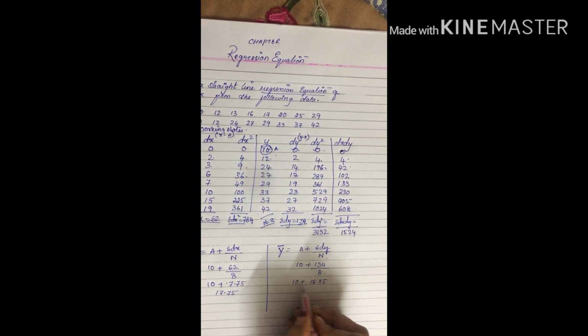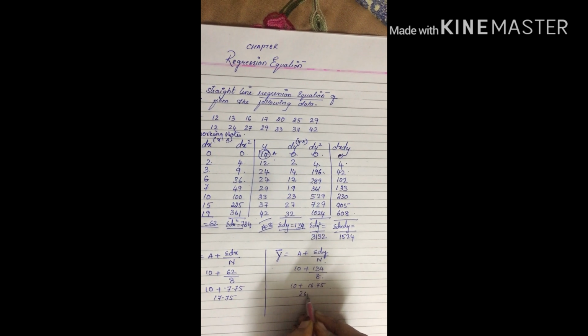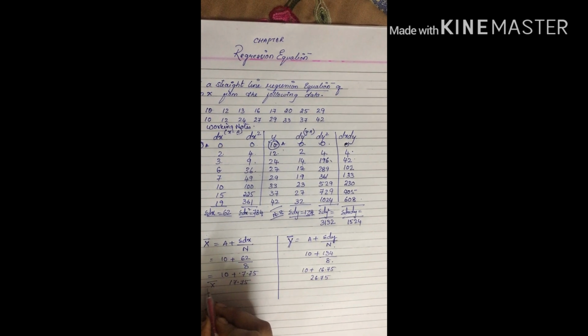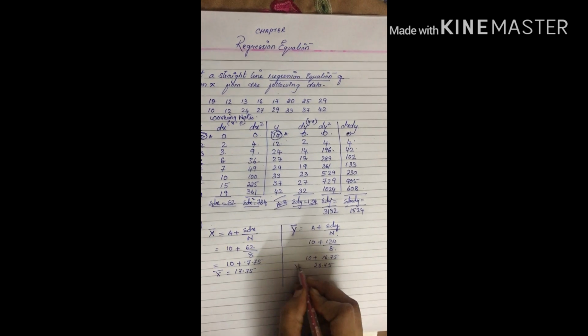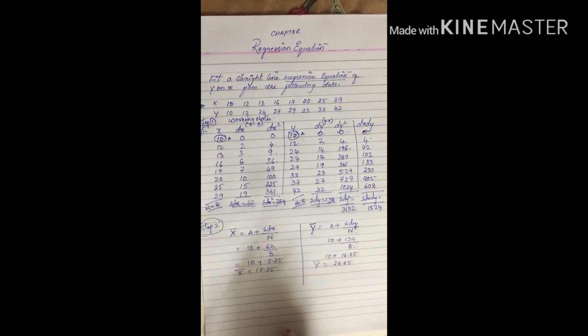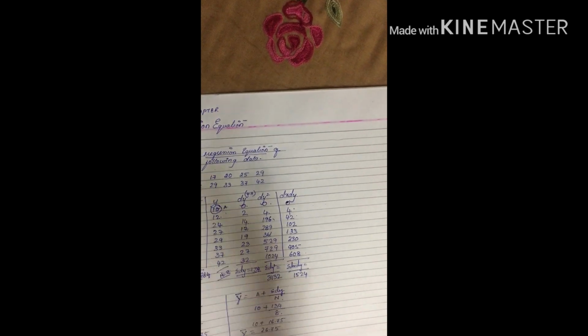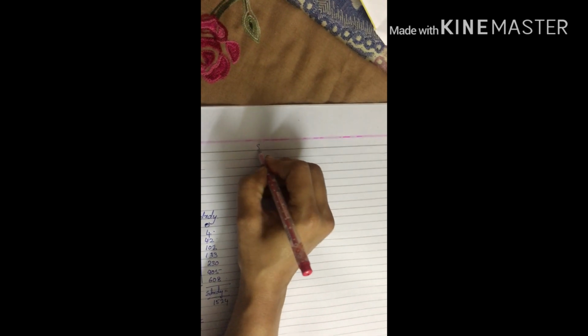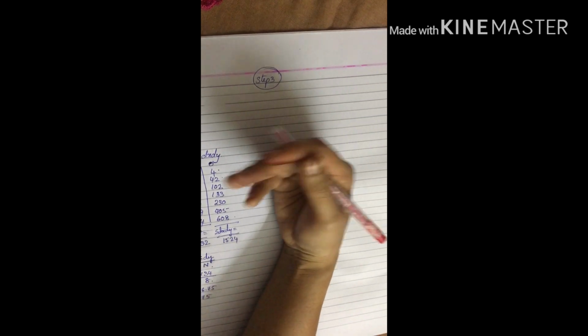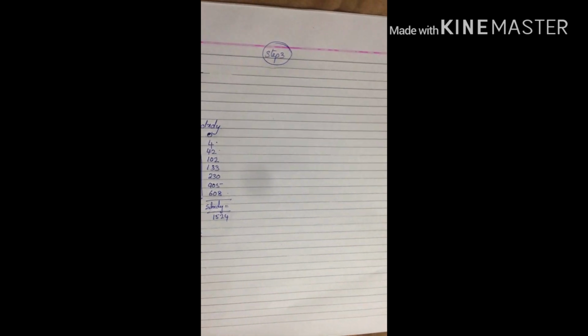Now add both: 10 plus 16.75 is 26.75. So this is our mean of x, and this is the mean of y. That is step 2. Now we come to step 3.